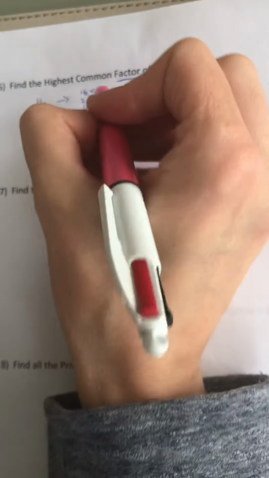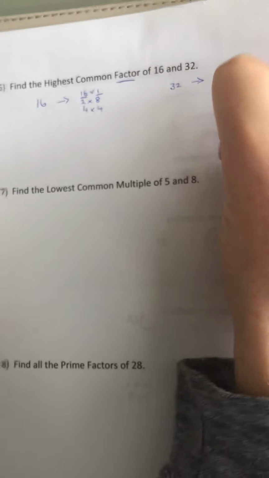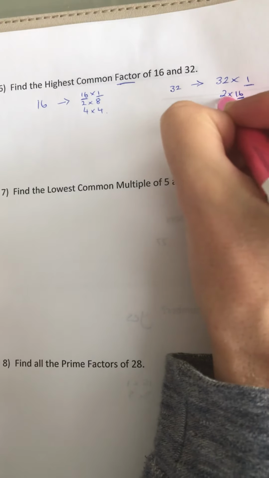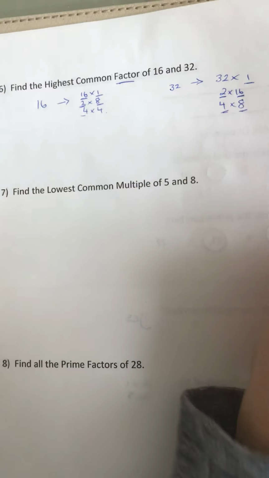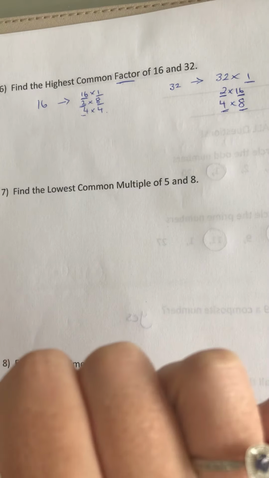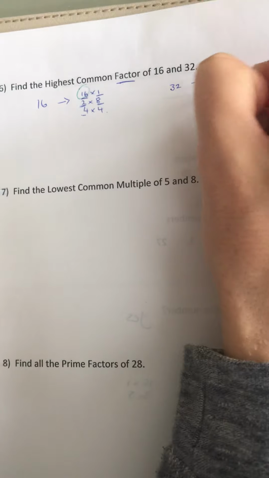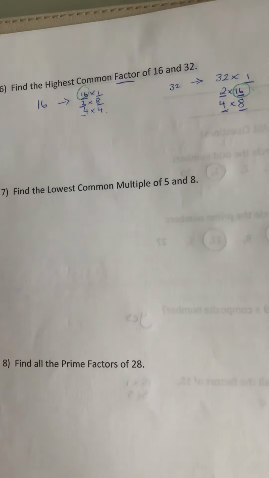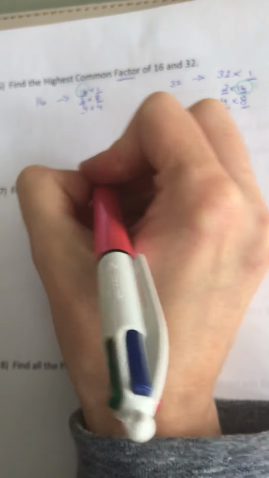What ones do they have in common? 1, 16, 2, 4, and 8. Okay, so they have a lot in common. What's the highest one they have in common? 16. So the highest common factor there is 16.